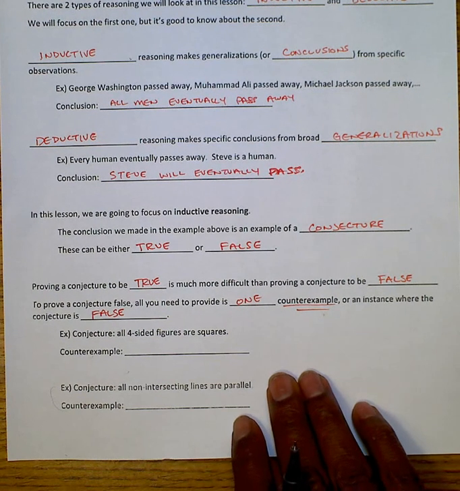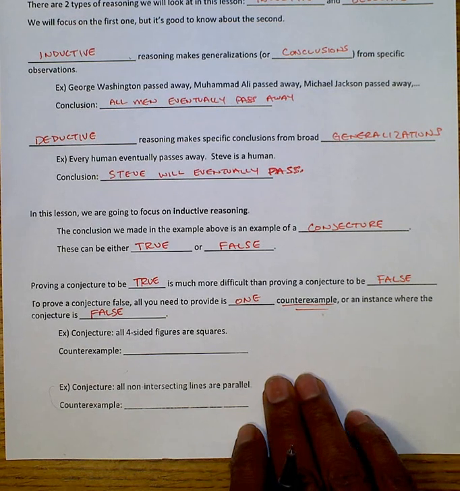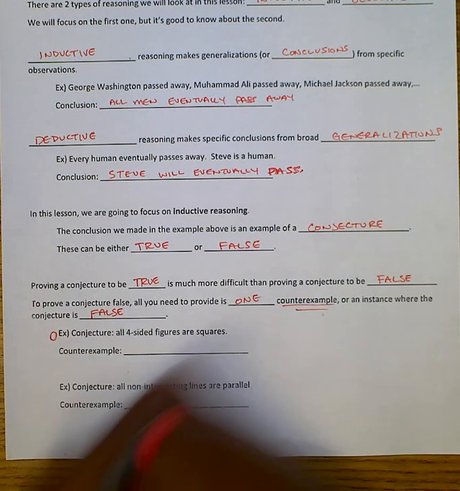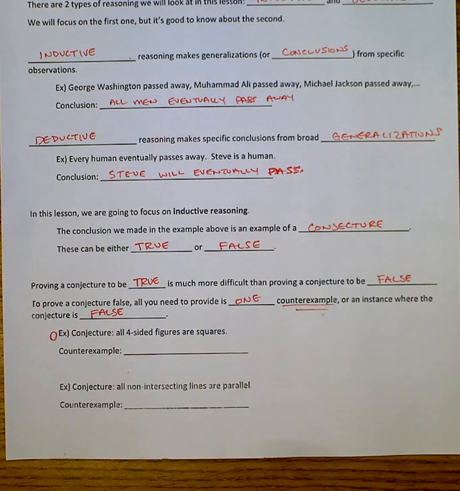Okay, so I'm going to have you fill in the counterexample here that all four-sided figures are squares. What you have to do is find a counterexample, a case where that is not true. Let's look at the second conjecture and provide a counterexample here. The conjecture is all non-intersecting lines are parallel. So if we have two lines and they don't intersect, then they must be parallel.